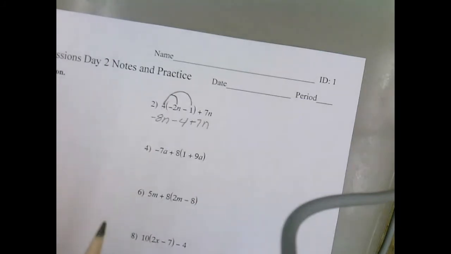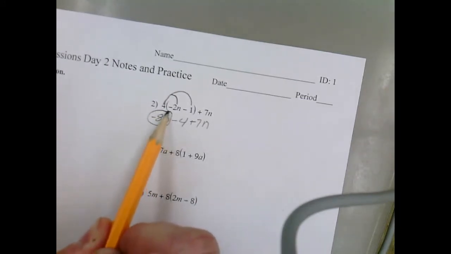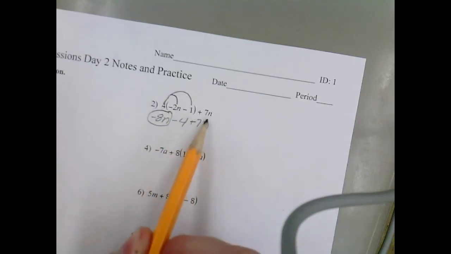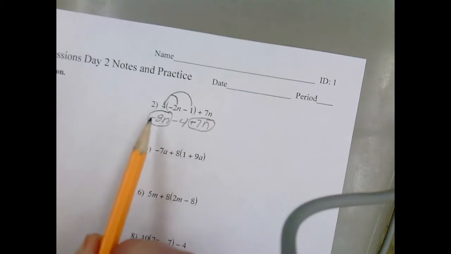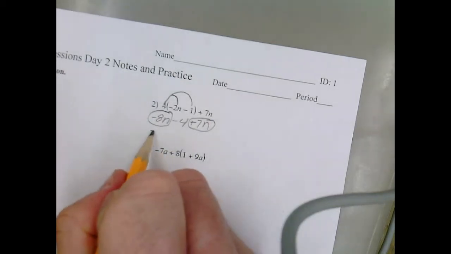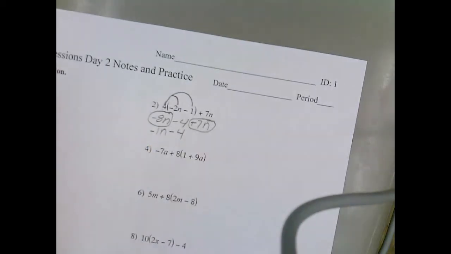So now we're going to combine like terms. I'm going to circle the things that I can combine that are the same. I can take this negative 8n and combine it with this positive 7n. Notice when I circle it, I'm grabbing the sign in front of the number. Negative 8 plus 7 is negative 1, or negative 1n. The negative 4 has nothing to combine to, so that's it.